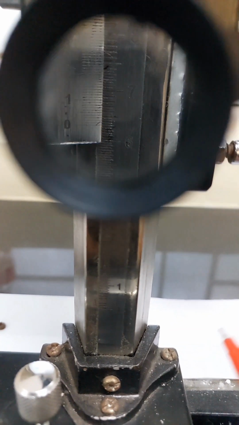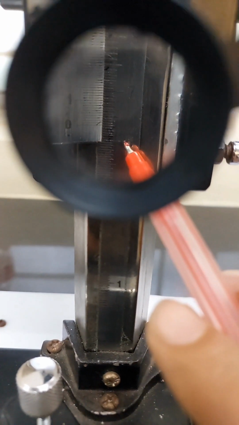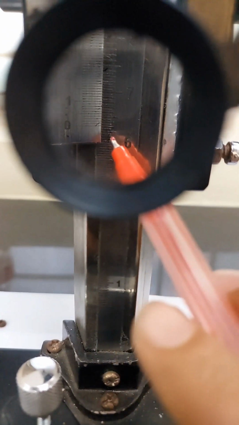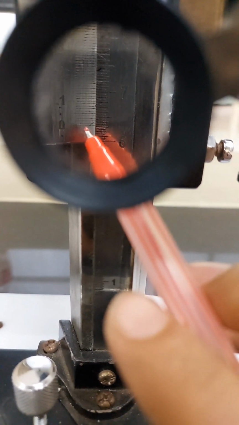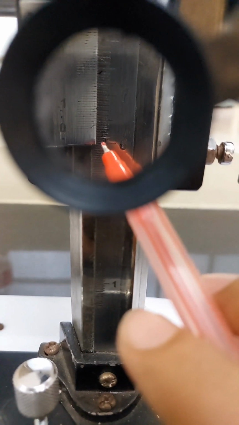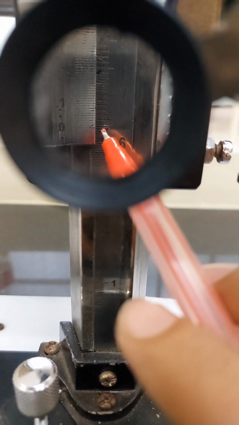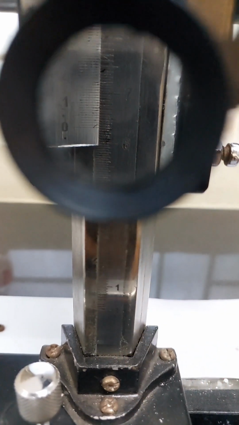So you can see that this is 6. So 0 of the vernier scale is here. Now we have to count how many divisions above 6 this 0 is. So if I count, it's 1, 2, 3, 4, 5, 6. So this is the 6th division. Basically, 0 of the vernier scale calipers is 6 divisions above 6.